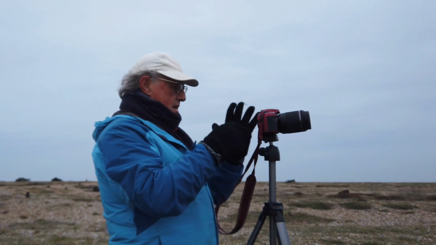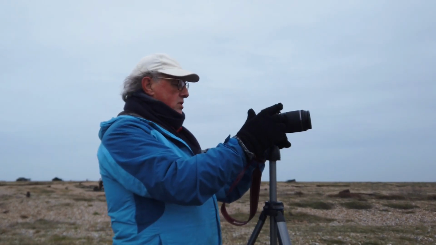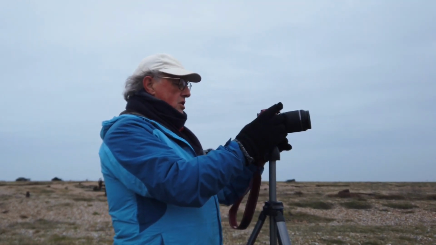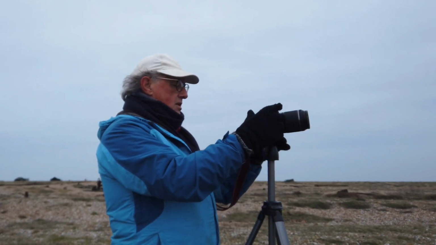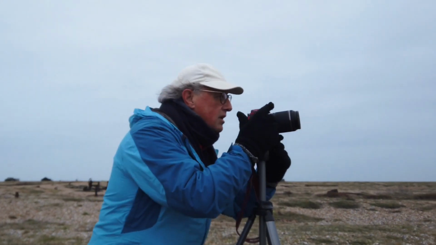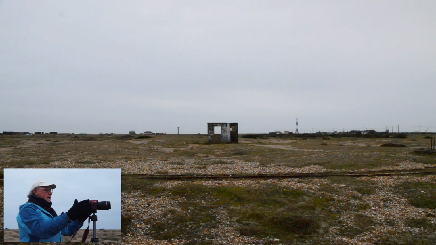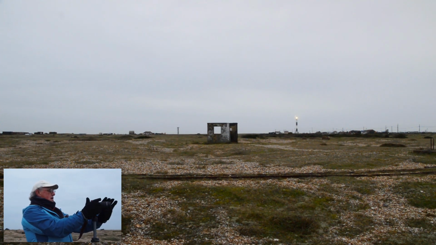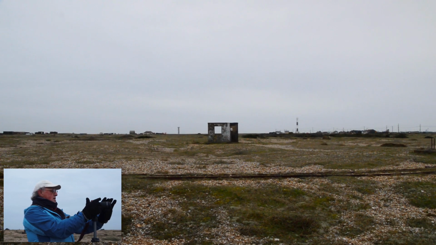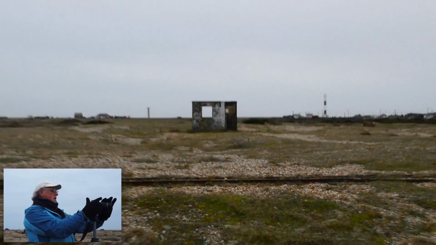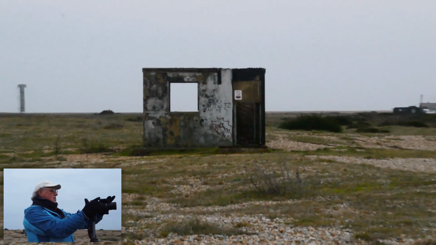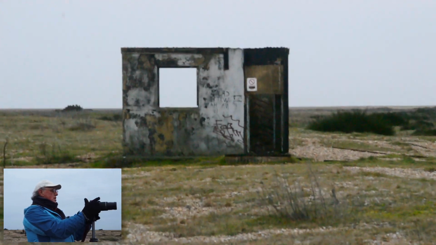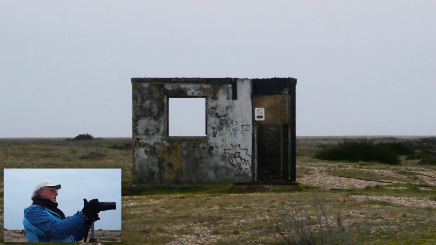And I don't need to worry about shutter speed because I'm on the tripod. So get the exposure compensation back to 0. Look at that, just blank sky. Now I've got the lighthouse on the right and there's some kind of radar post on the left. So it's a case of coming in until I lose those and then just have the building.